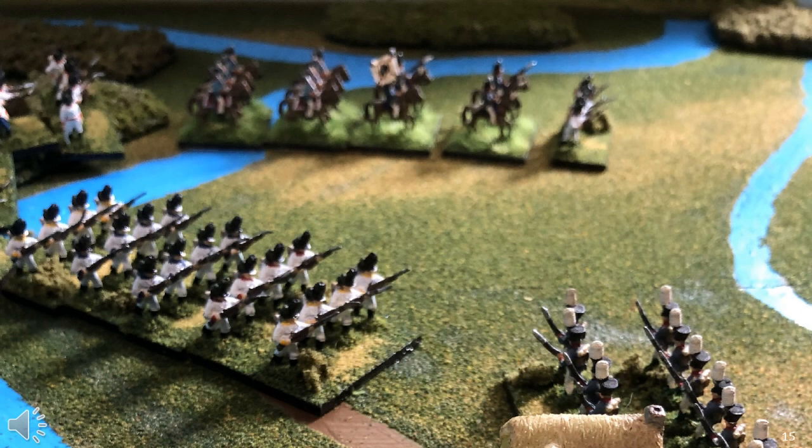Now that we've covered the basics of scale, there is a final scale which determines all the rest. One scale to rule them all, so to speak. This is: what scale of conflict do you wish to reproduce? Is it skirmish? Is it corps per side? Or is it an entire Napoleonic battle?